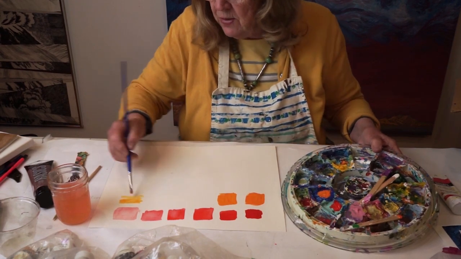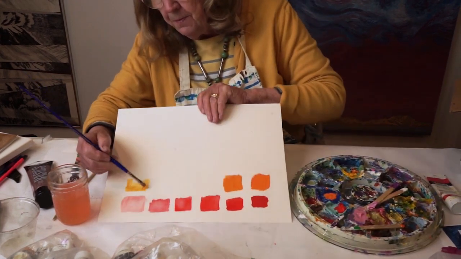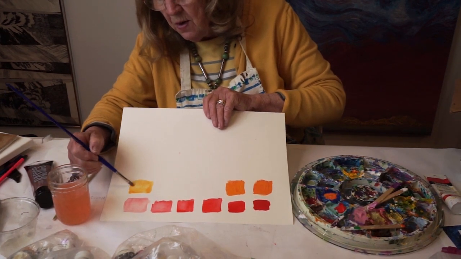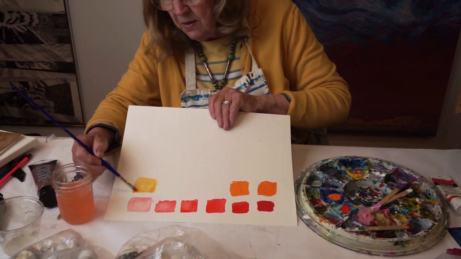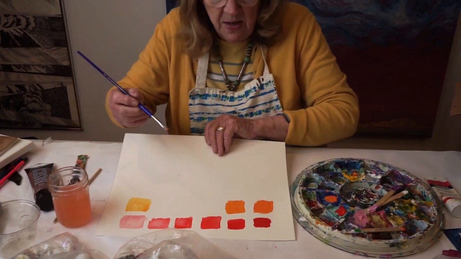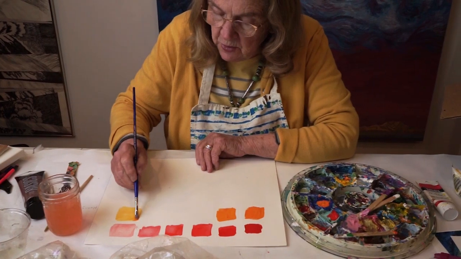Oh yes, there it is. What a gorgeous color. You can see why people fall in love with acrylic. It's just so exciting a color, and it's a fast media once you get used to it.